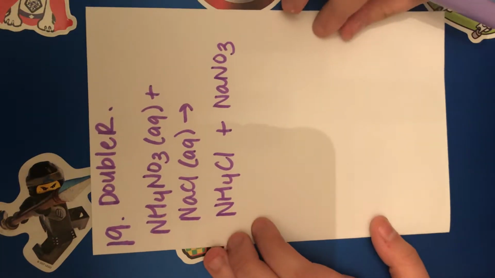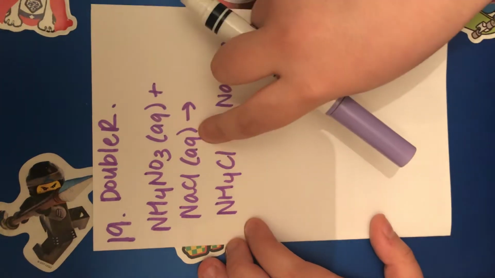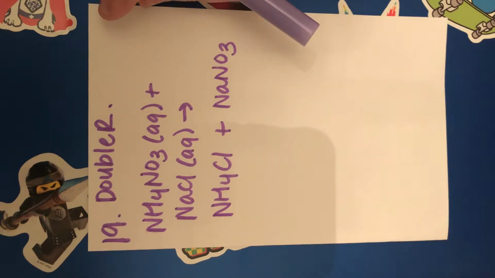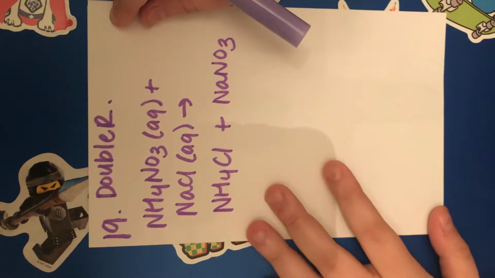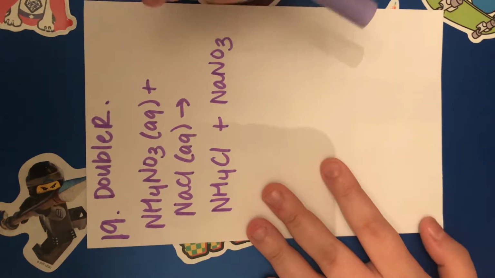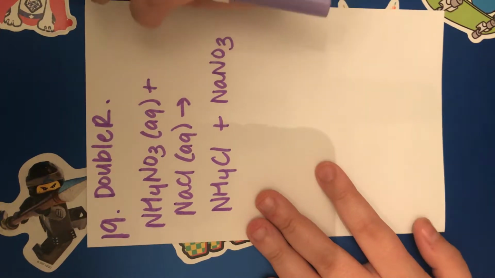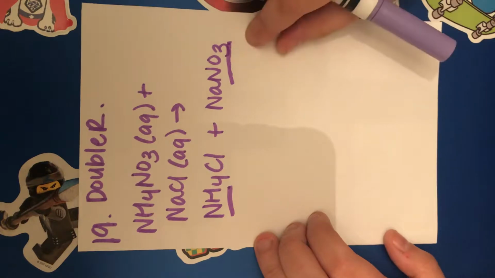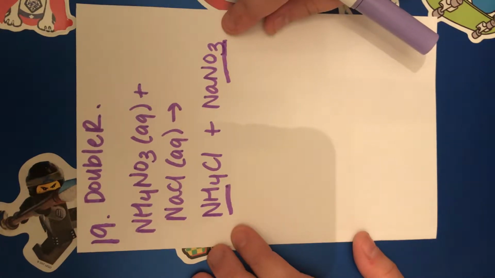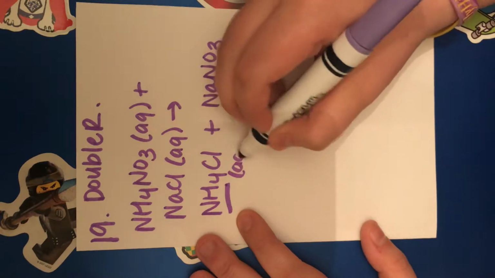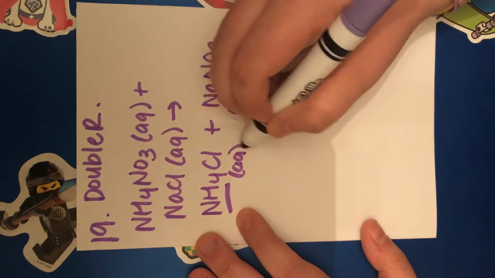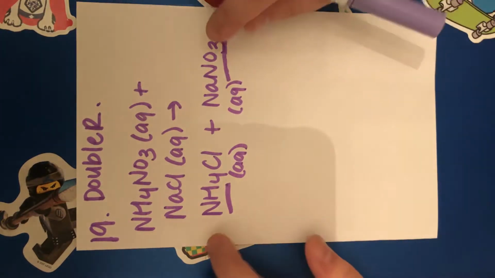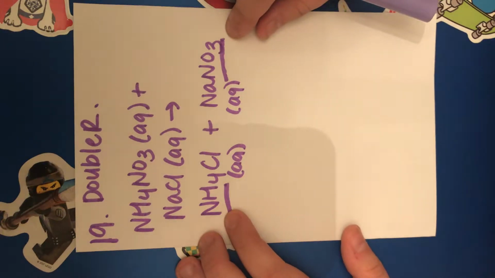Now, when you have double replacement reactions and you have two aqueous reactants, you have to look and see whether or not a precipitate will be formed. In this case, no precipitate is being formed because, like I said before, in our solubility rules, ammonium and nitrates are always soluble, which means they cannot form a precipitate. So these two are aqueous. It's already balanced. So these two are aqueous, which means no reaction. It's no reaction.